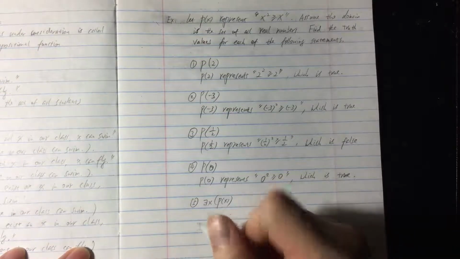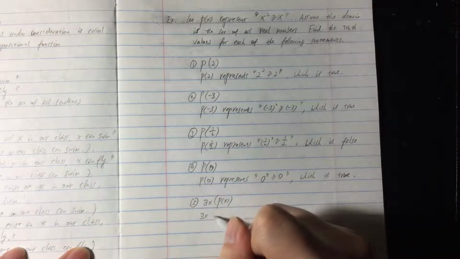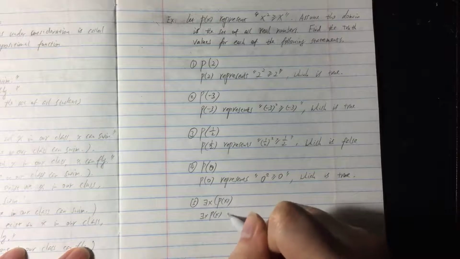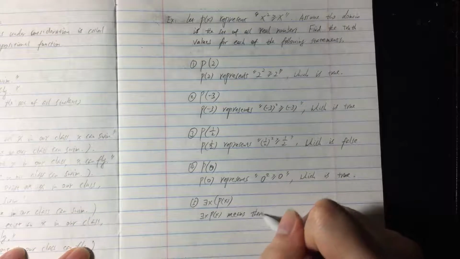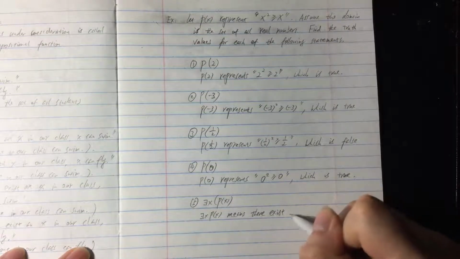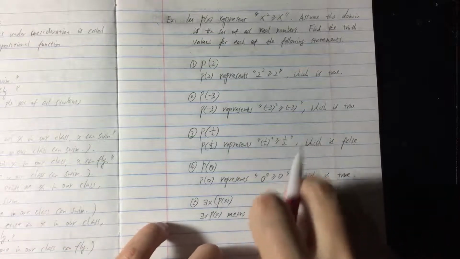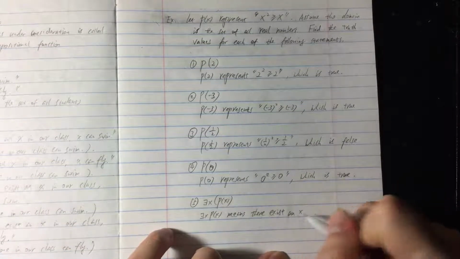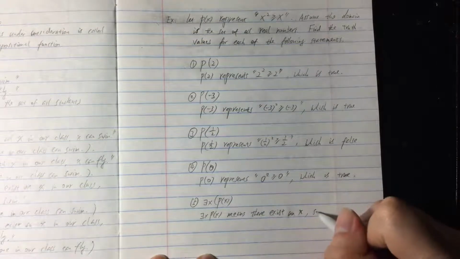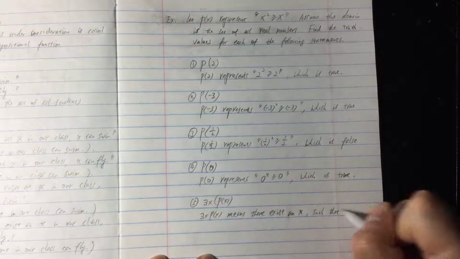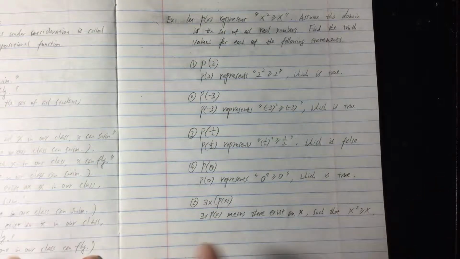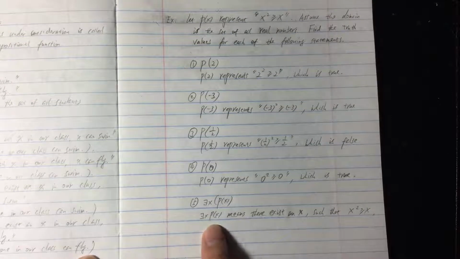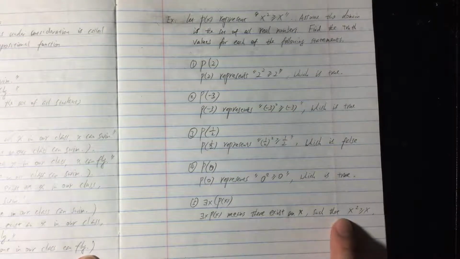This statement means there exists x such that x squared is greater or equal to x.